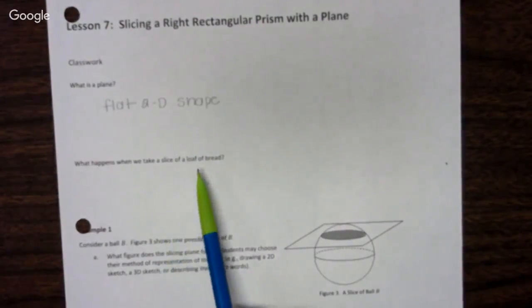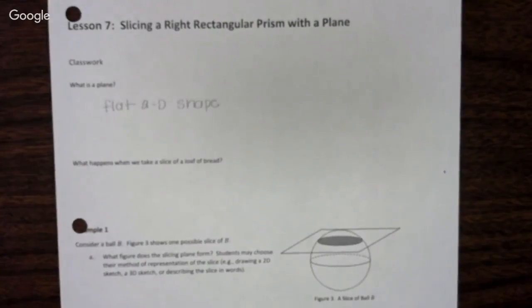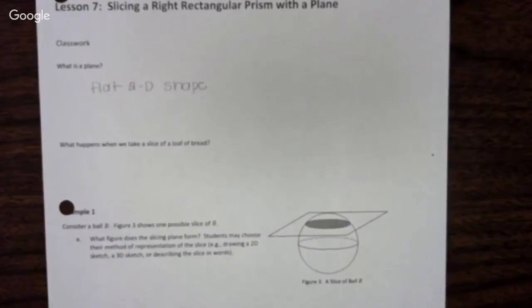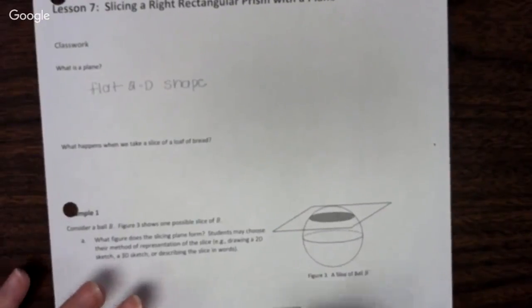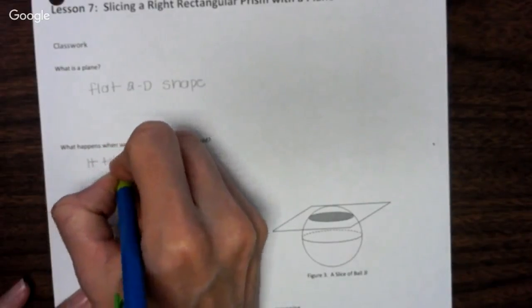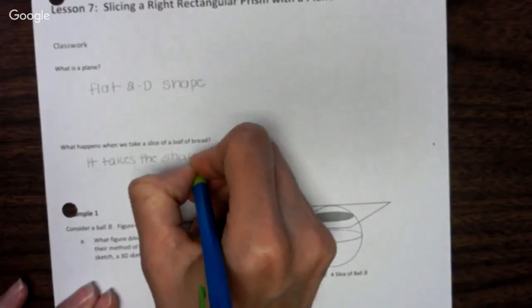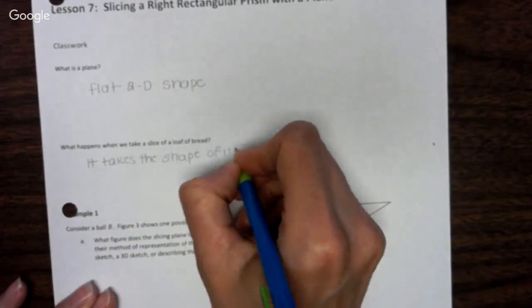What happens if we take a slice of a loaf of bread? So think about this. We have a loaf of bread, and when you take all the slices, do you notice that the slices are pretty similar? And that they actually take the shape of whatever the ends are. So when you take a slice of bread, it takes the shape of its ends.